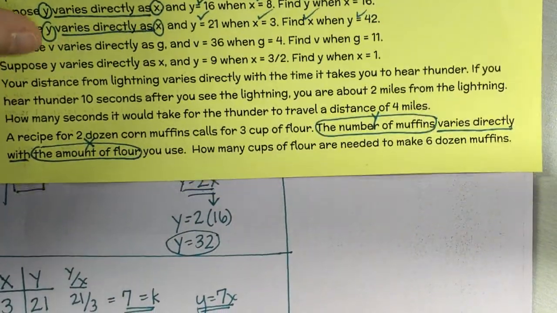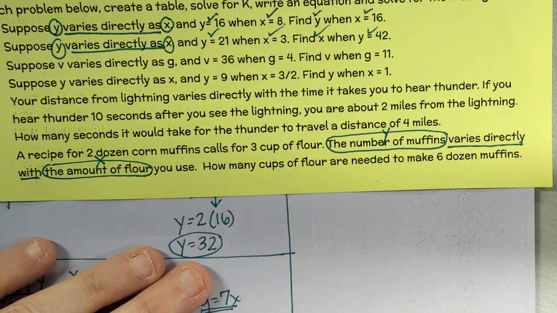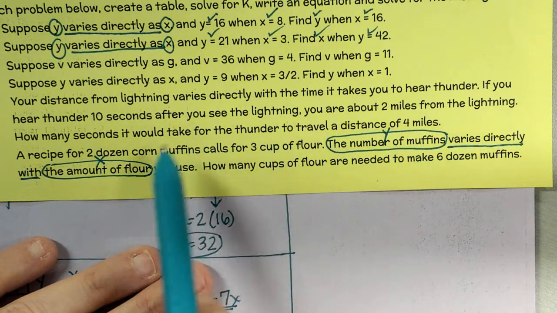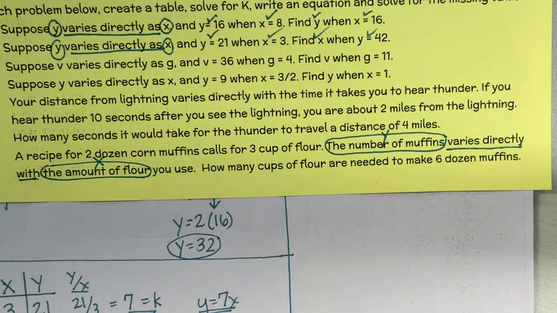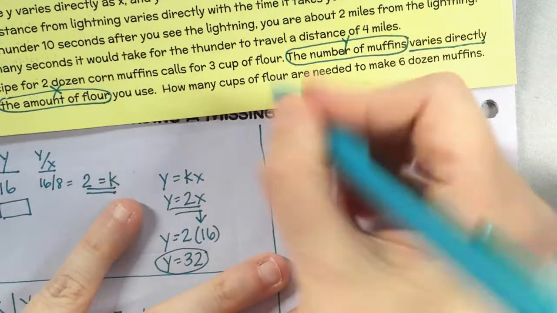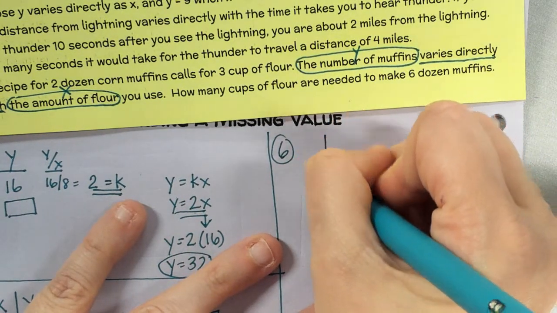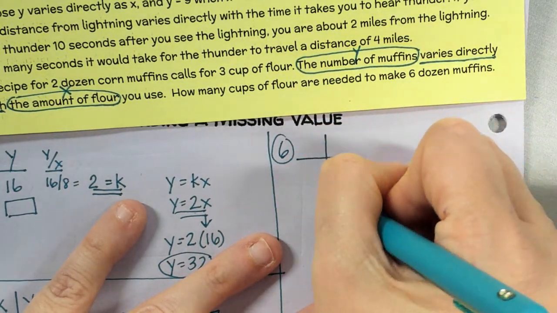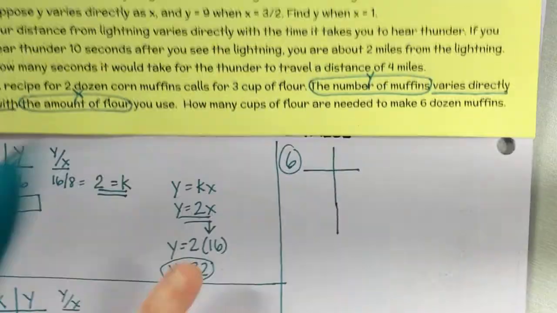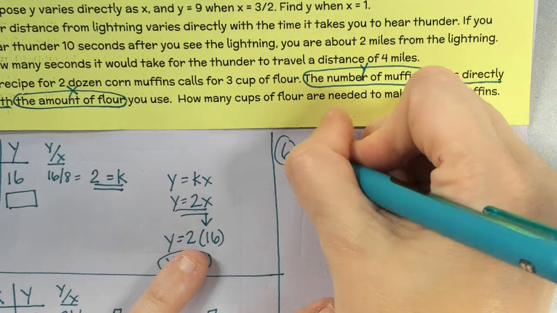Okay? So this is the part that's going to make or break it. And then the next part, again, y varies directly with x. If I just substitute those letters in, I said my key phrase, okay? So now, this is number 6, I'm going to make a table. Since it's a word problem, I'm going to put more than just x and y, although I am going to put x and y.